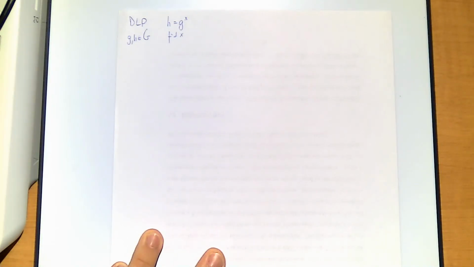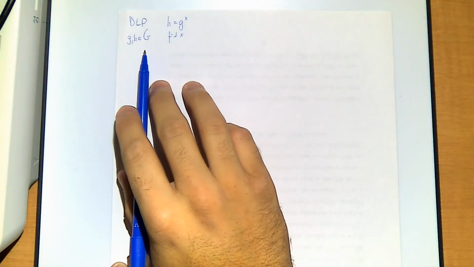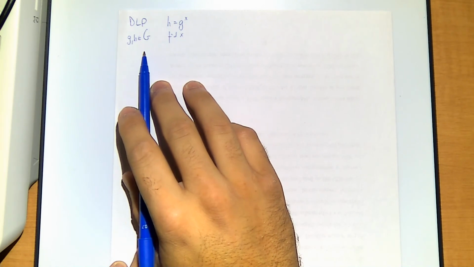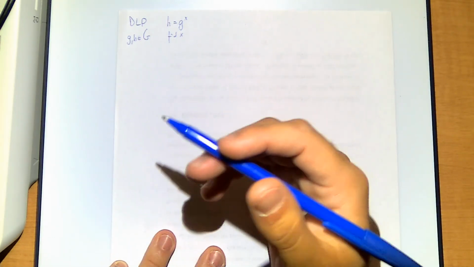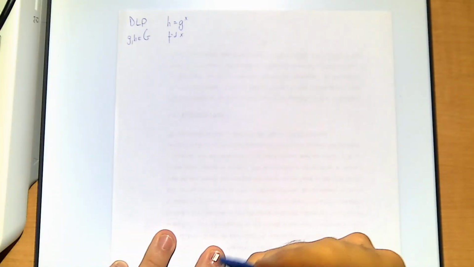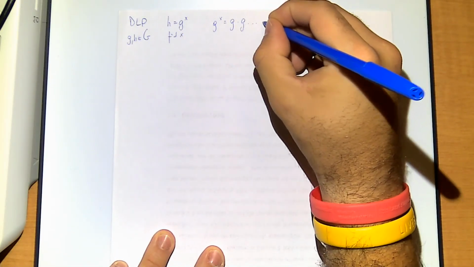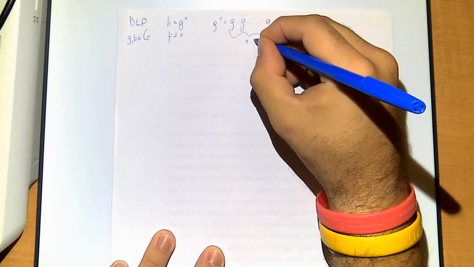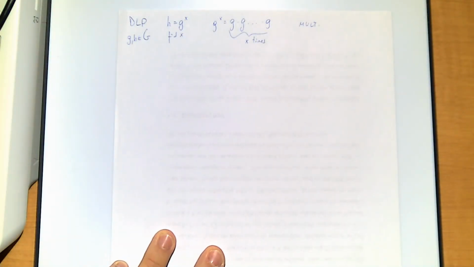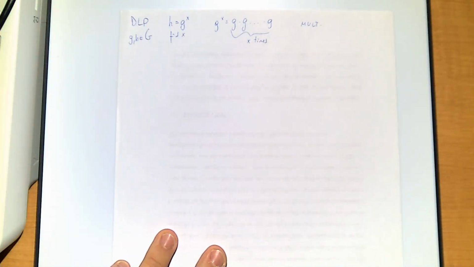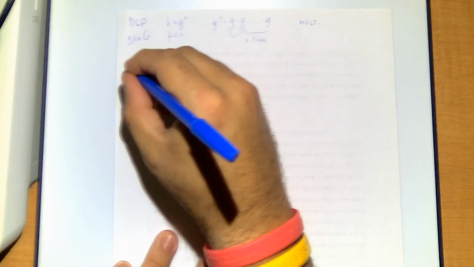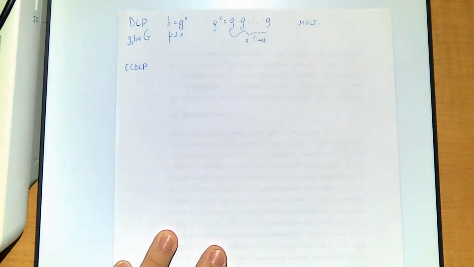Okay, and what is peculiar is that we're always using multiplicative notation for this group in general. You can use a generic notation if you want, but how you associate the elements is always either as a power or as a sum. So here we're thinking of g to the x as g times g times g, x times, because we're using the multiplicative notation. But we've just seen that the elliptic curve over a finite field forms an additive group. And so when we think about ECDLP, we have to translate this additively.